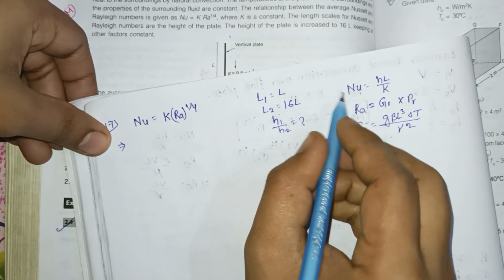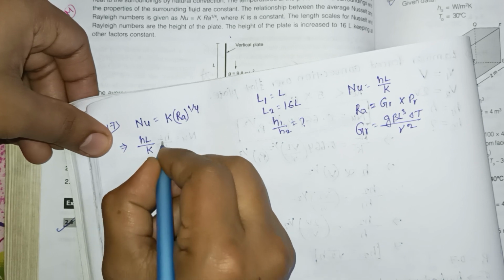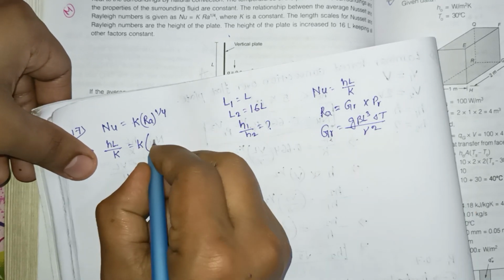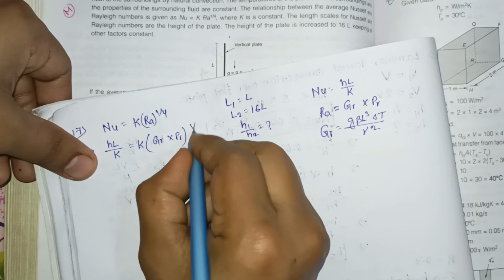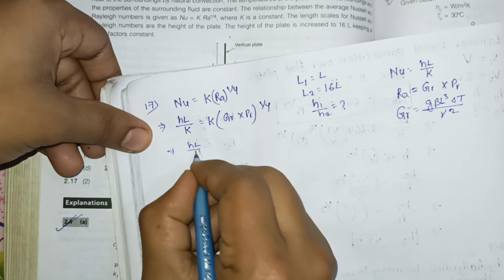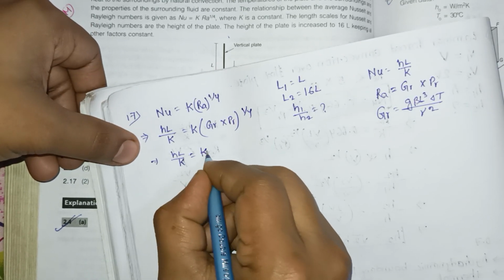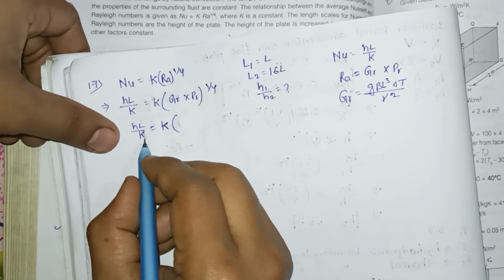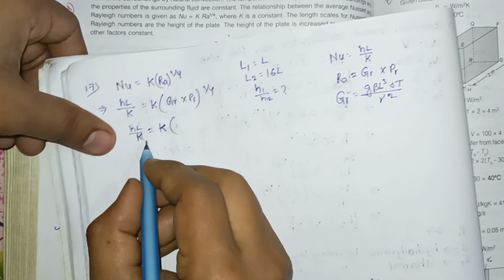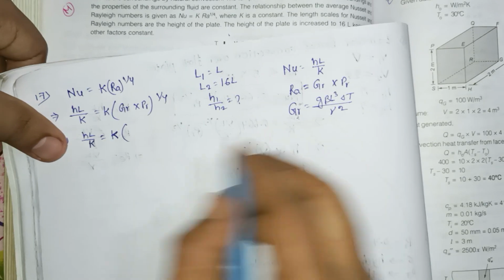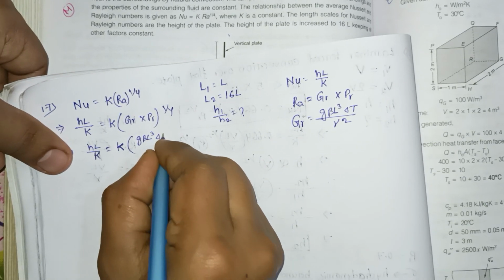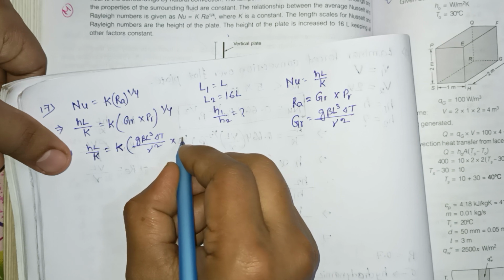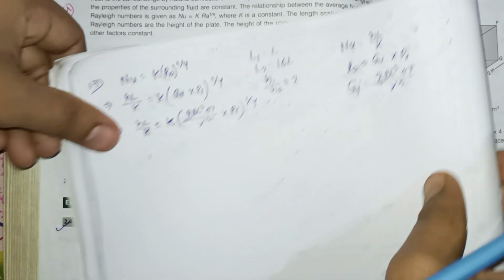If you put this in, Nusselt number is HL by K, equal to K, a constant, into Rayleigh number, that is Grashof number into Prandtl number, to the power 1 by 4. From here, HL by K equals K, this constant value, where K is the thermal conductivity, the conduction heat transfer coefficient. And Grashof number is g beta L cube delta T upon nu square, into Prandtl number, all to the power 1 by 4.